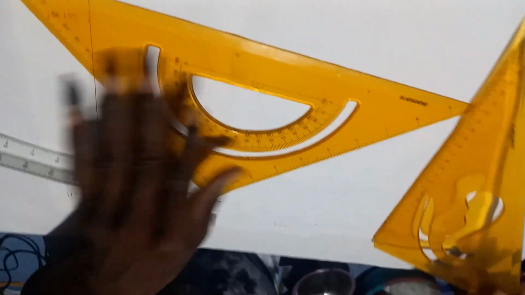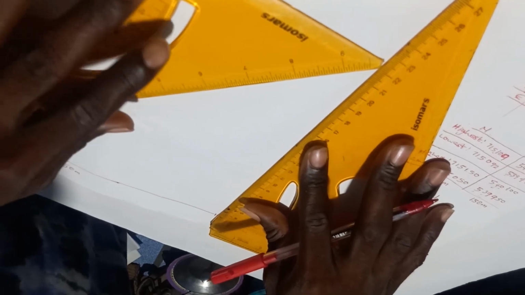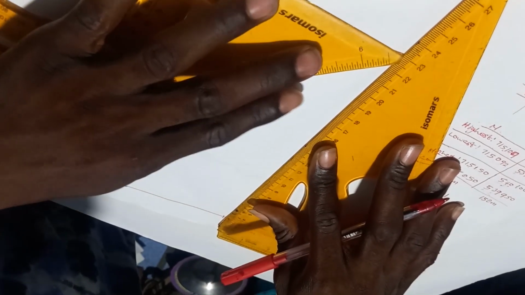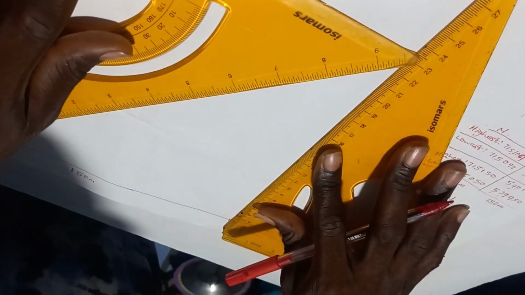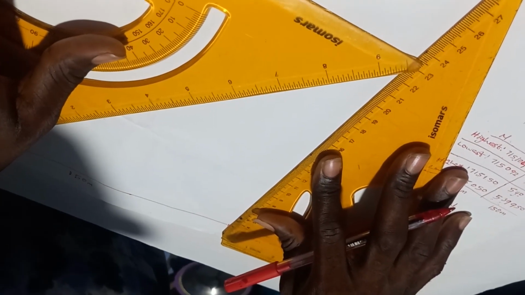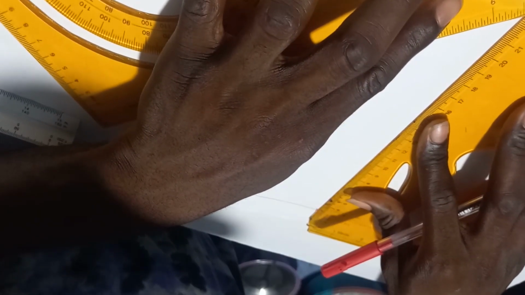So what we simply do now is the same thing to this side here. I'll bring in my set square and draw it out. You have to set it well so that you can get a good measurement of what you want.